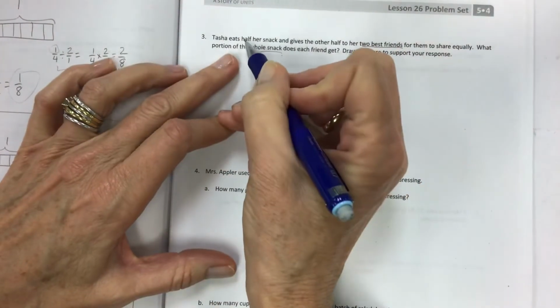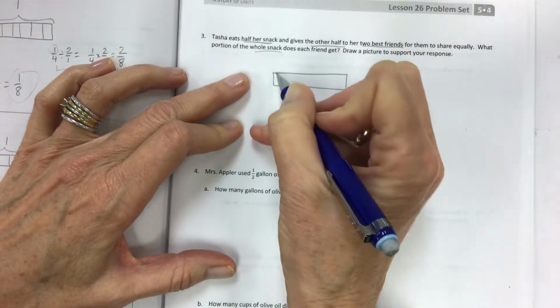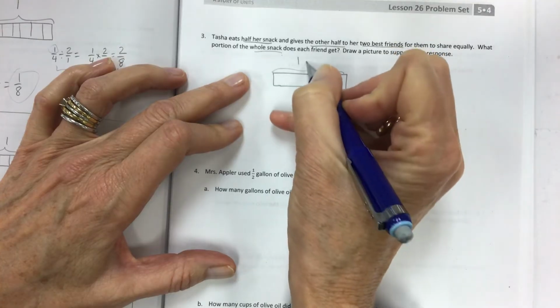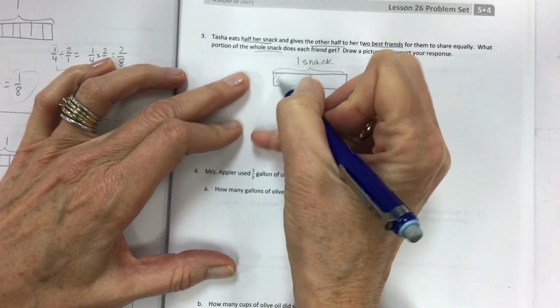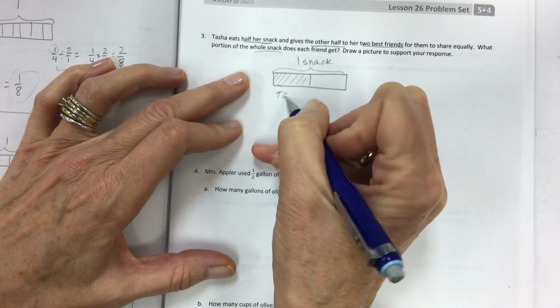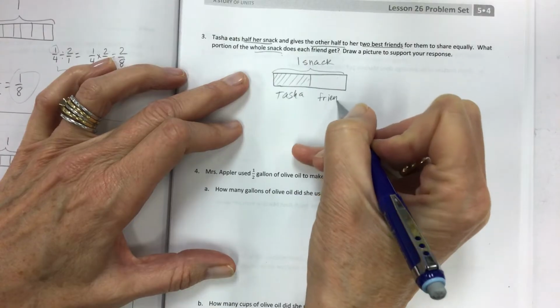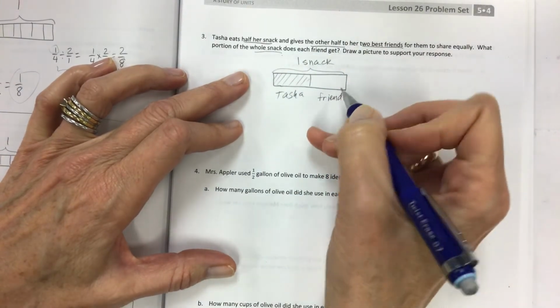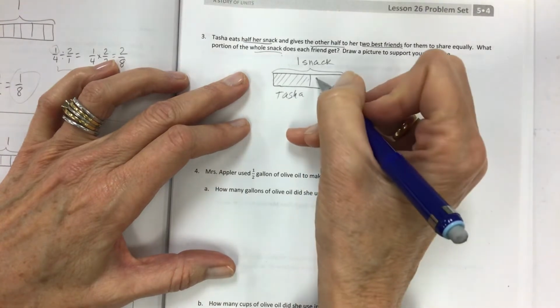Okay, so she eats half and gives half. So if I have a snack, one snack that is now half, okay, Tasha, and then this is the friends, and they're going to split this equally, okay?